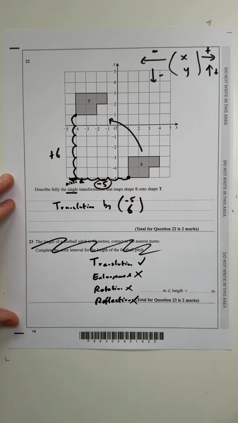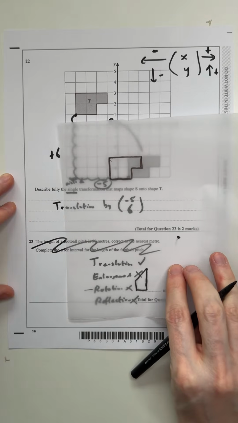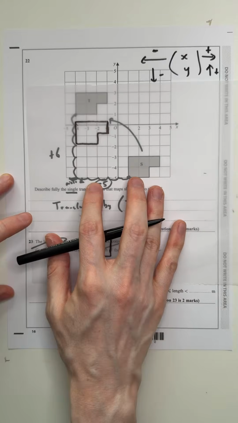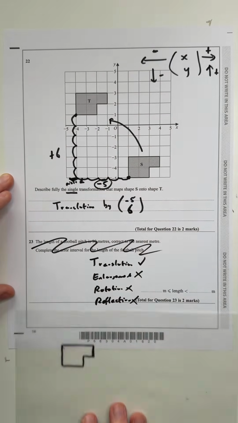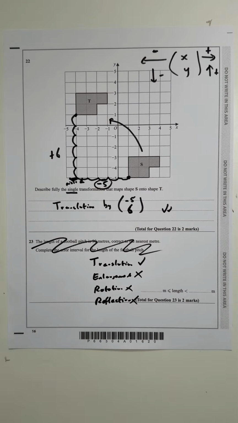And that's it done. Again, you can use trace paper, or you can just count. So -5 to the left, be careful of the scale, 1, 2, 3, 4, 5, and it's gone up 6, 1, 2, 3, 4, 5, 6. It fits perfectly on top, and that gets you all 2 marks. So just be careful today with transformations. Be careful which one they ask you. This one here is a bit trickier.